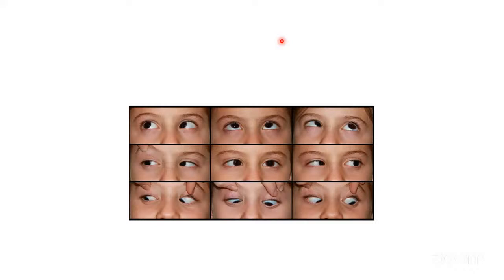For all the squint corrections, when we are estimating, we have to do prism bar cover test for distance as well as for near, in every case. Exactly. So if you are having any strabismus case, you need to say, I would like to do alternate prism cover test at near and at distance, in different side gazes: right gaze, left gaze, up gaze, down gaze, and also right head tilt and left head tilt if there is any vertical deviation present.